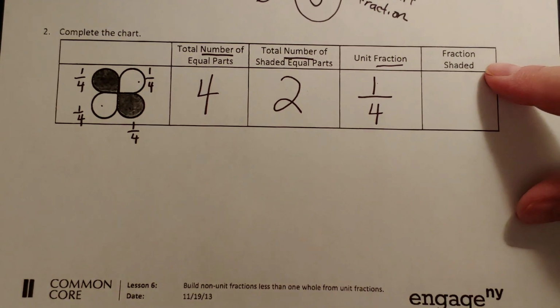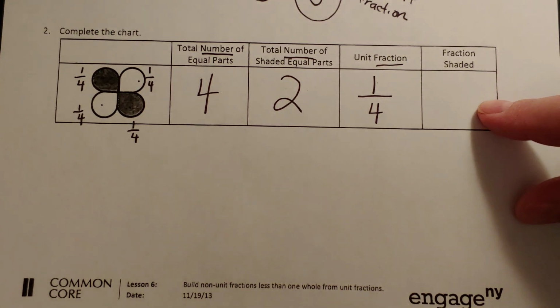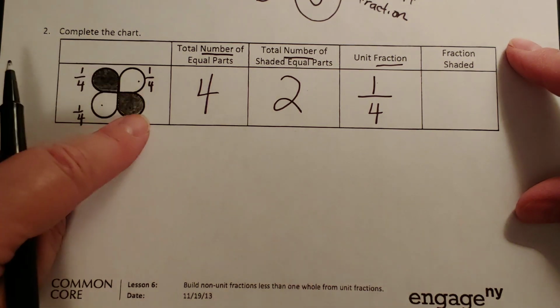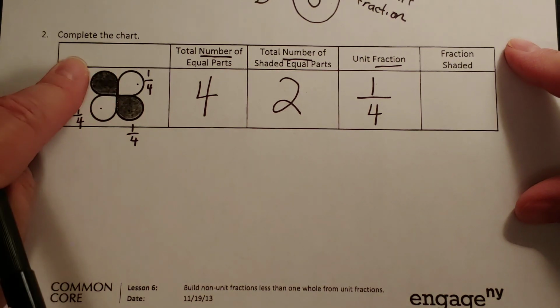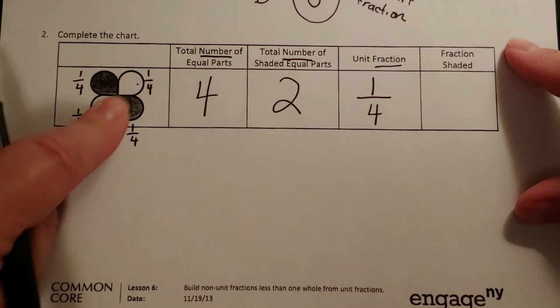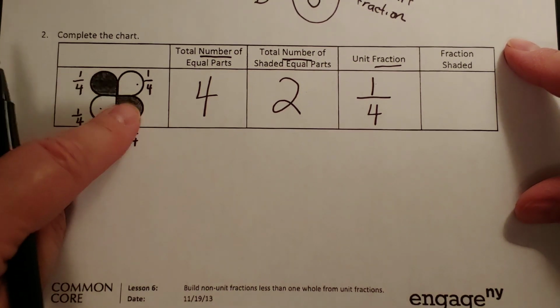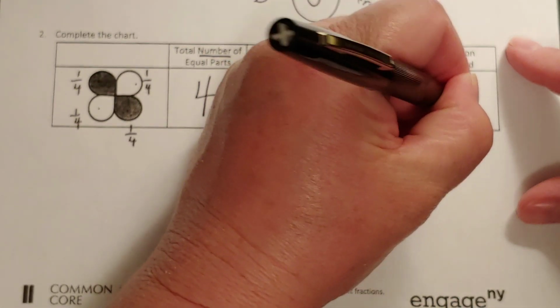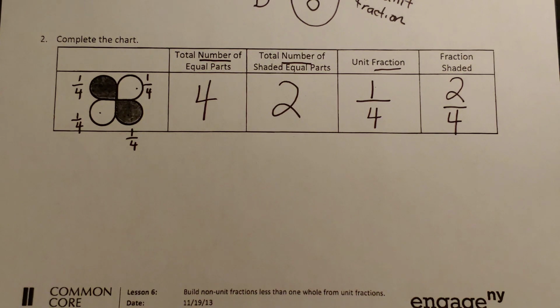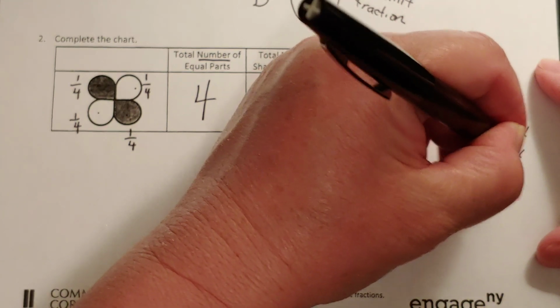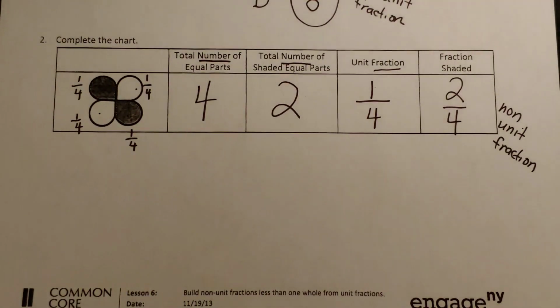All right, now the last part is what fraction is shaded. So we're going to remember, like I kind of showed you before we started here, our goal was to build those non-unit fractions from a unit fraction. So if I have the unit fraction 1/4, and then I copy it here in another 1/4, so these two are shaded. We have 1/4, 2/4. 2 are shaded out of the 4 total petals. Okay, and that would be a non-unit fraction. And this is our unit fraction.